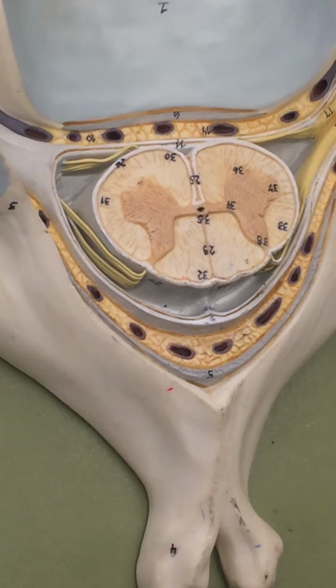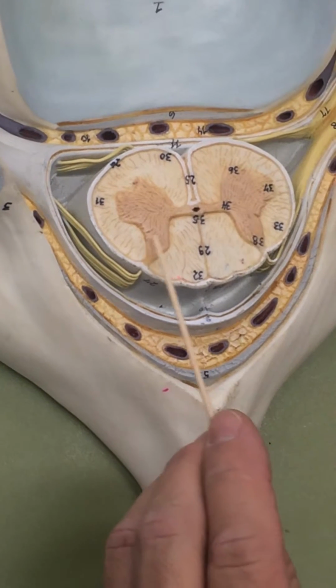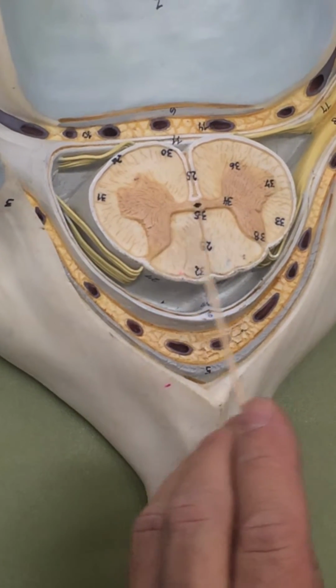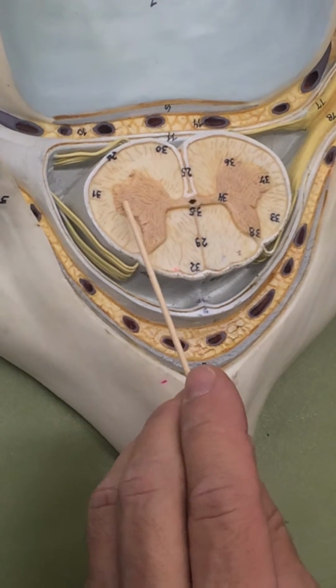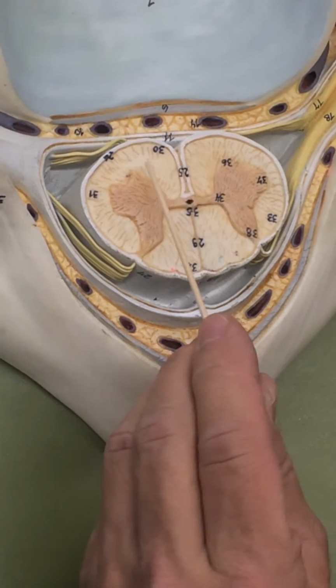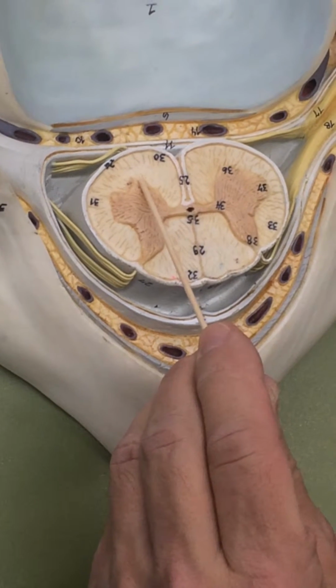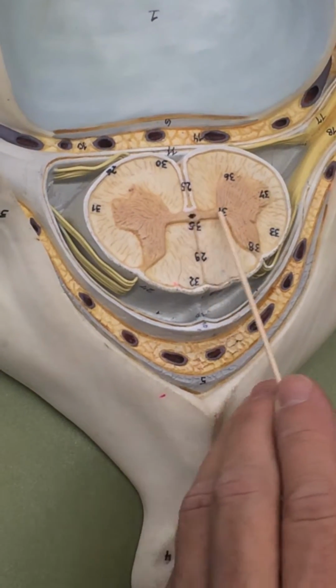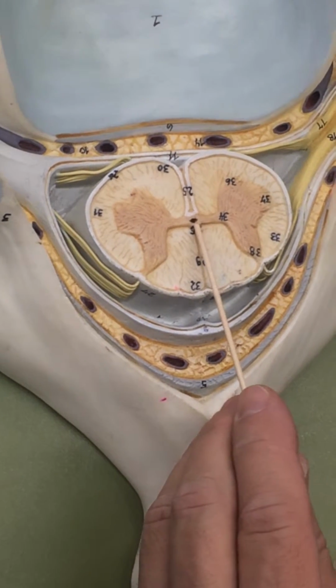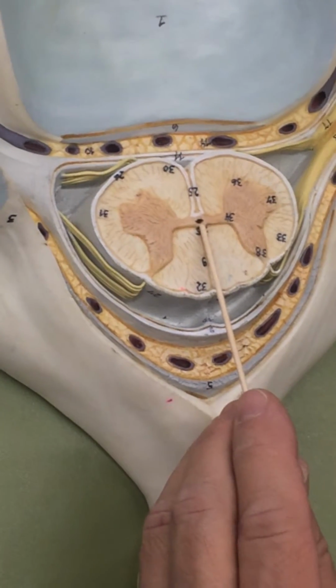So let's identify the regions of the gray matter. Here and here are the dorsal horns. Out here and here, lateral horns. And then in the front, here and there, ventral horns. Connecting the two sides of the spinal cord, gray commissure. And then in the middle is a little hole called the central canal.